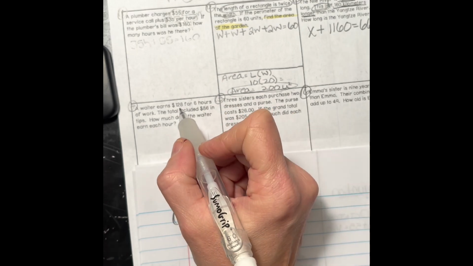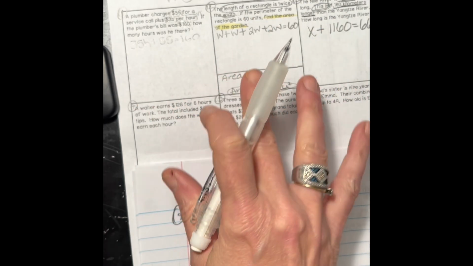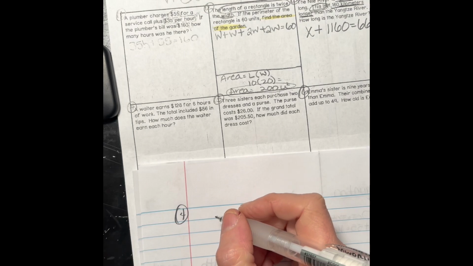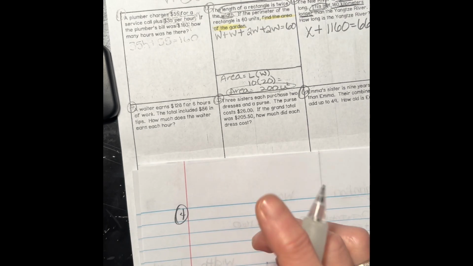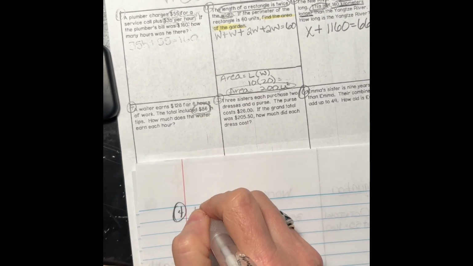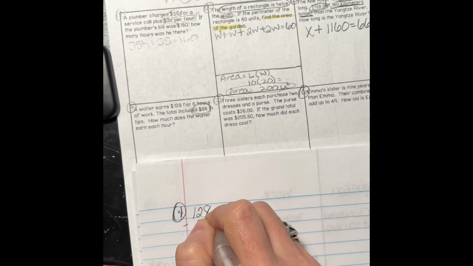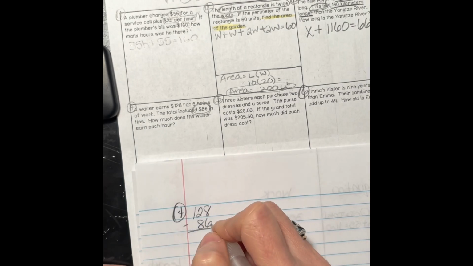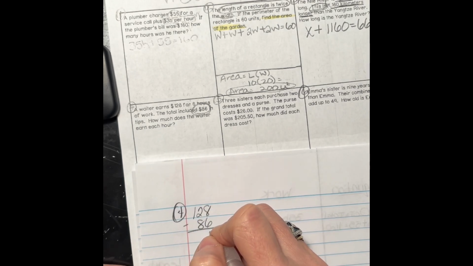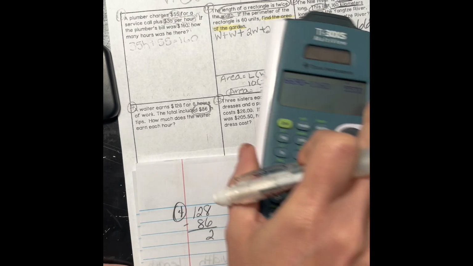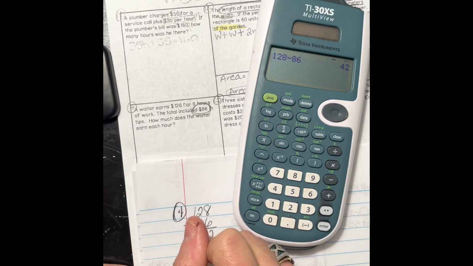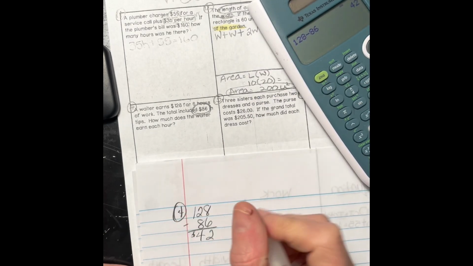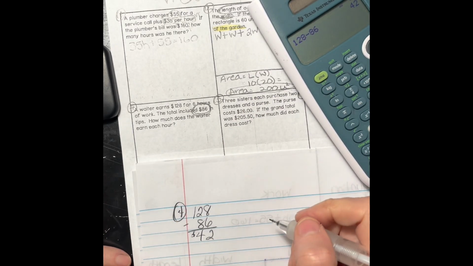All right, let's just think about how we would work this first. $128 for 6 hours of work, and that included $86 in tips. Well, let's get the tips out of there first. So 128 minus my $86 tip. It's going to be $42. So he earned $42 in 6 hours.